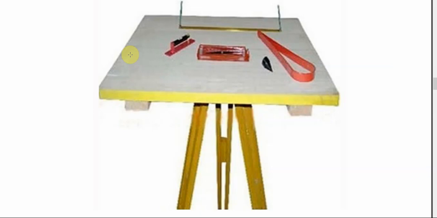The traverse table consists of a small drawing board mounted on a light tripod in such a way that the board can be rotated about a vertical axis, and it can be clamped in any position.